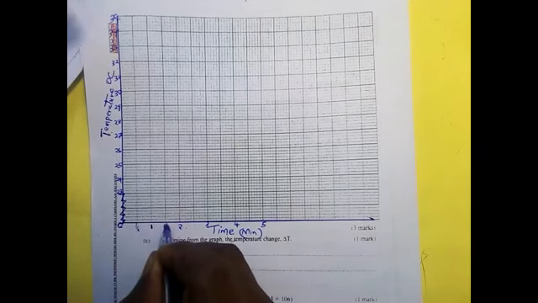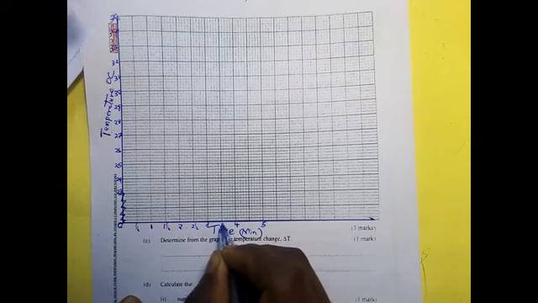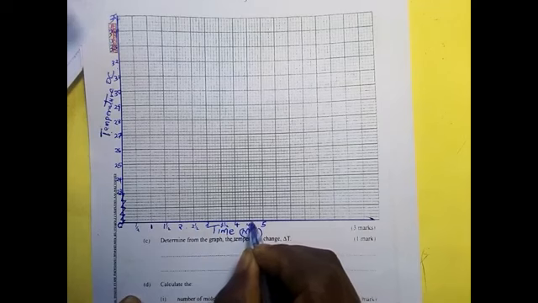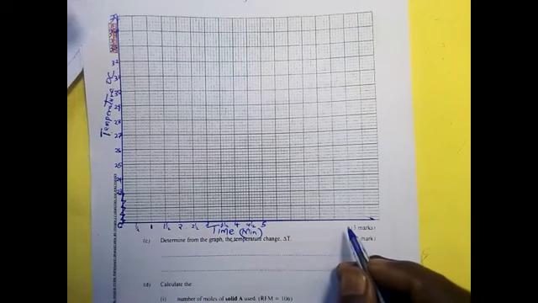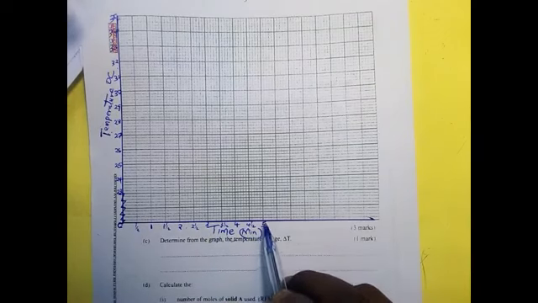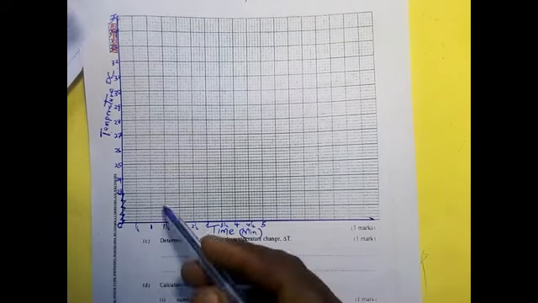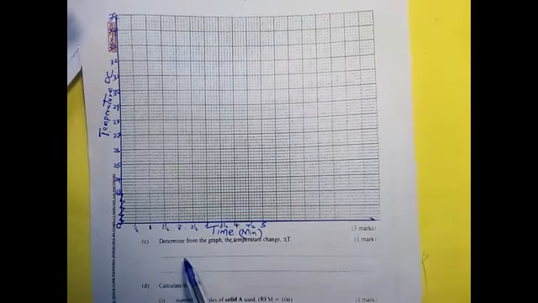This one will be 1.5, 2.5, 3.5, 4.5, and we have finished with the scale. Now we have already scored 2 marks. That is for the scale, choosing a correct scale that covers at least 3/4 of the graph.